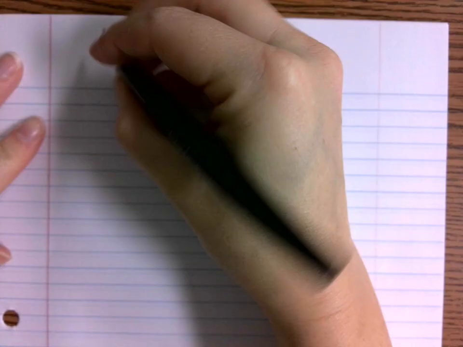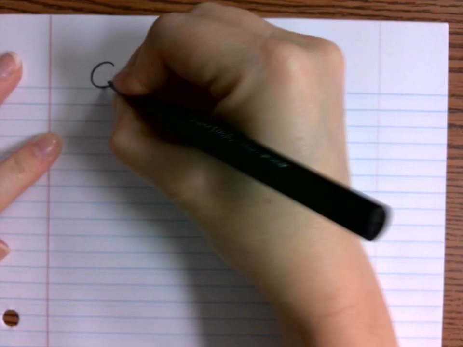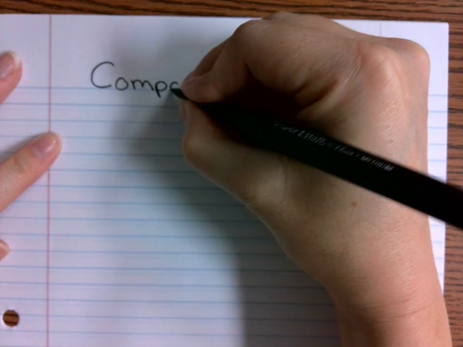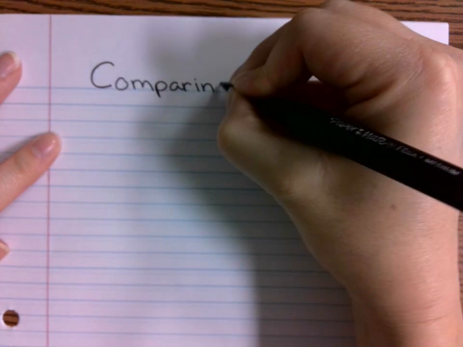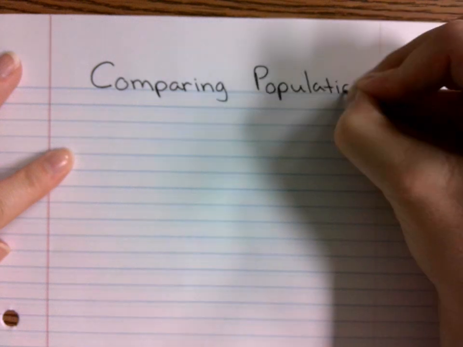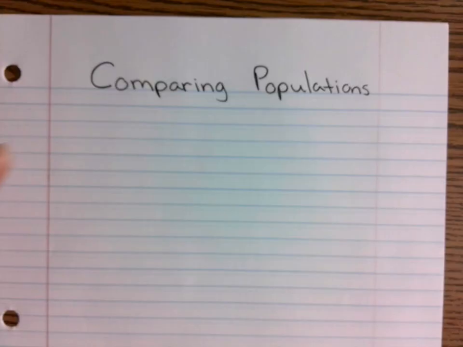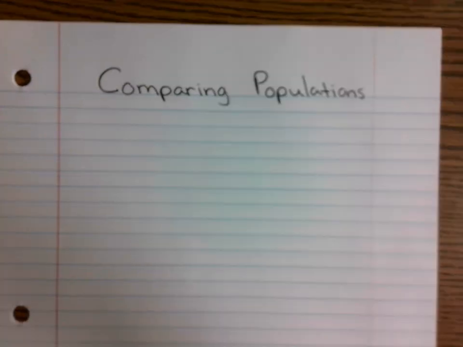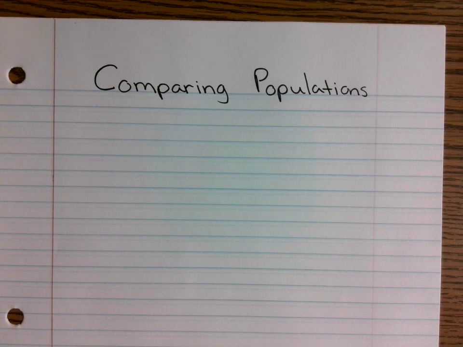Okay, we're going to be talking about data comparison. So it's important to understand how you can compare data, or populations as they say it. So go ahead and title your paper Comparing Populations. In order to be able to make accurate comparisons, you need to utilize a couple of our different forms of measures that we learned yesterday.